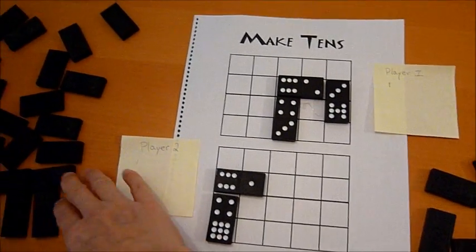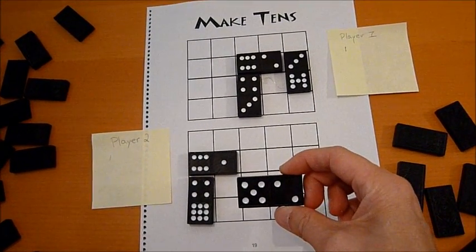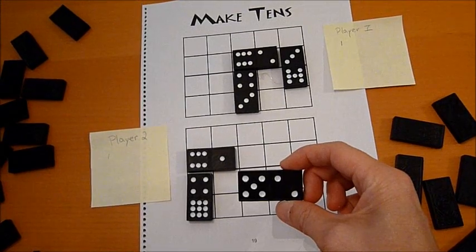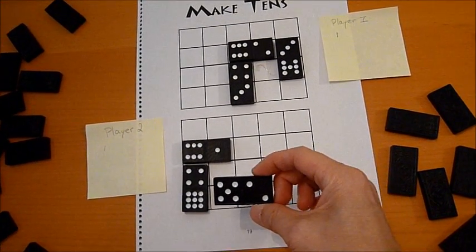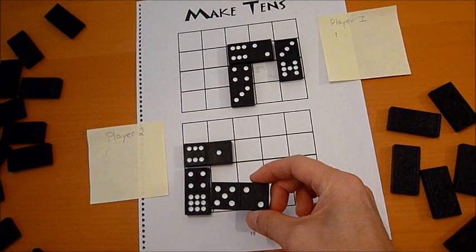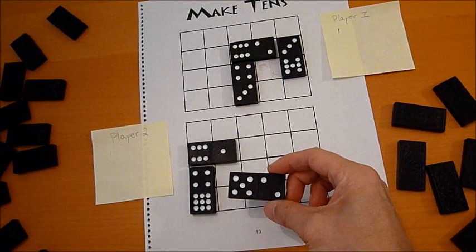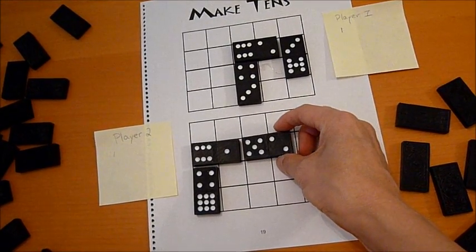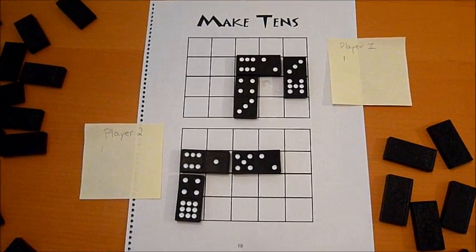Then player 2 selects a domino, and it's a 5 and a 2. I don't believe that player 2 is going to be able to make a 10 on this attempt, at least I don't think so. So we just put it anywhere, right there. And the game continues like so.